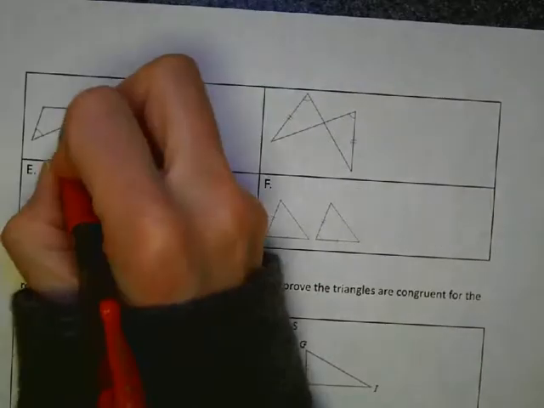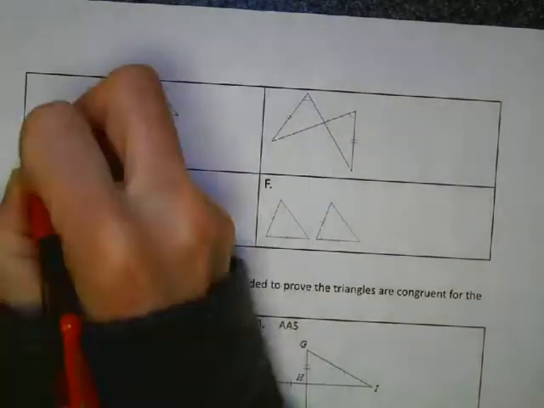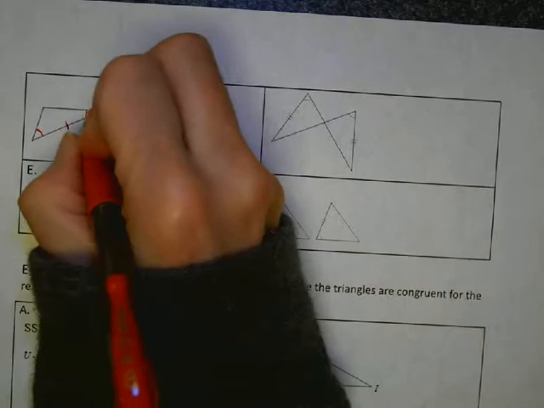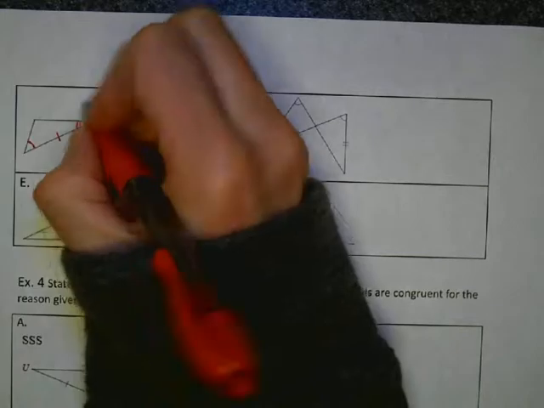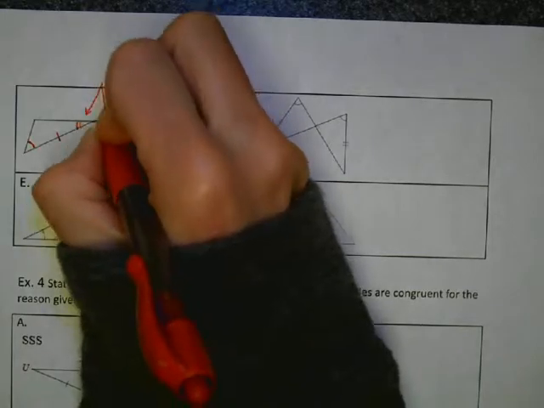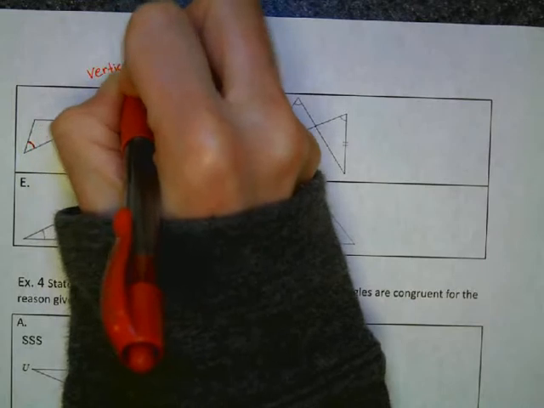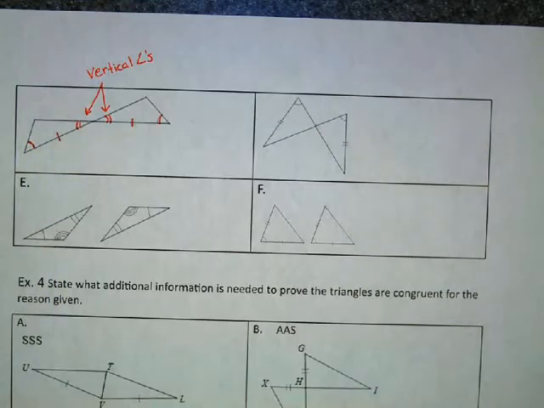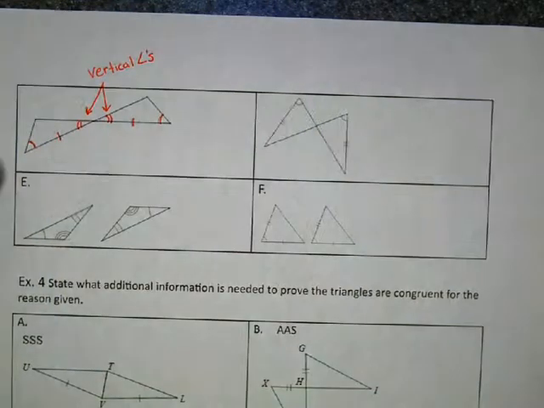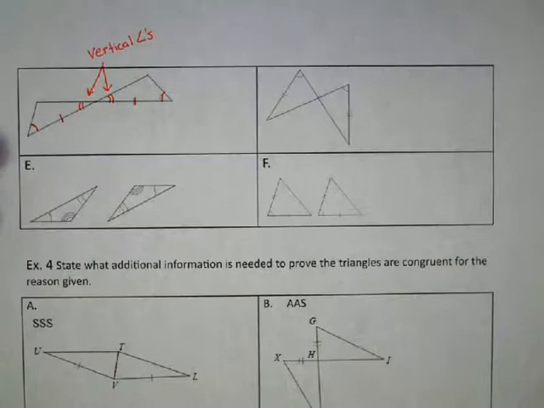Alright, so this one we have a mark, so I'll just make them a little brighter. And the other thing that we have that's not marked is this. Just seeing if you remember what that's called when you have a diagonal line like that. These are called vertical angles. And vertical angles are congruent, so I can mark those. That's one of those assumption things, even though it's not drawn, you can assume those are equal.